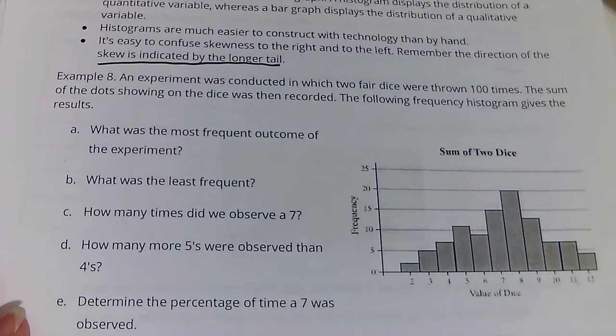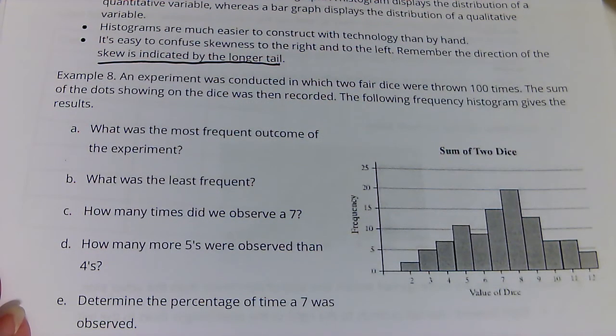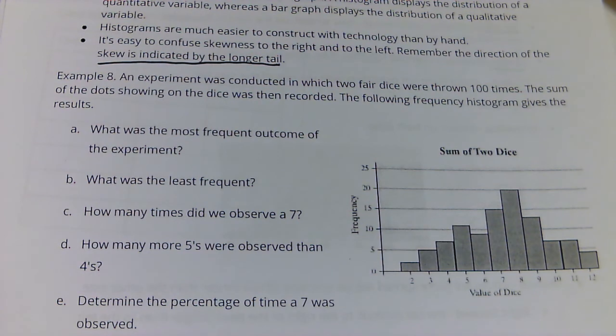Okay. An experiment was conducted in which 2 fair dice were thrown 100 times. The sum of the dots showing on the dice was recorded. The following frequency histogram gives the results. So they got a sum of 4 that many times, a sum of 5, 6. And remember, they threw these dice 100 times. What was the most frequent outcome of the experiment? So which one of the sums occurred the most?